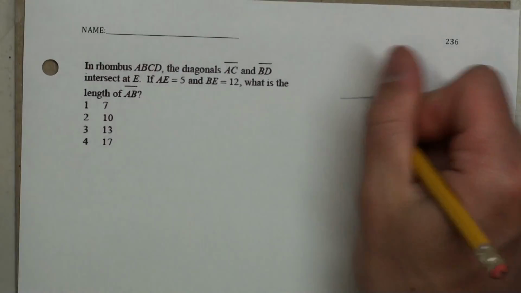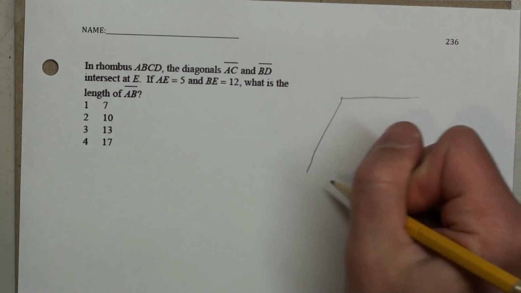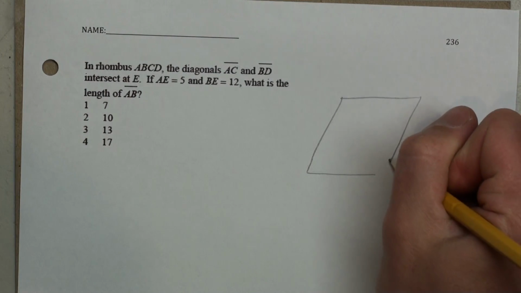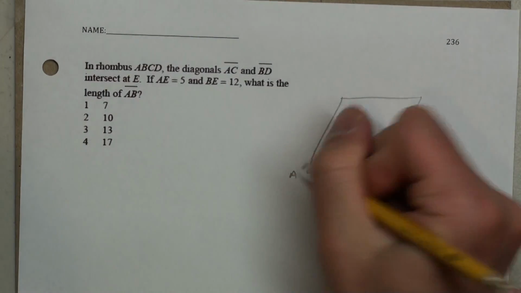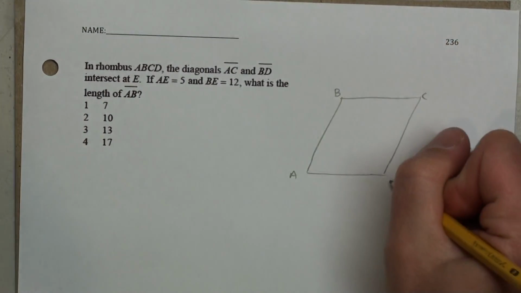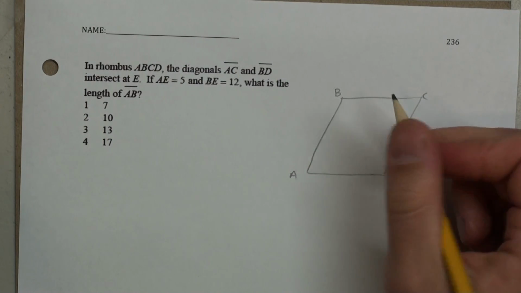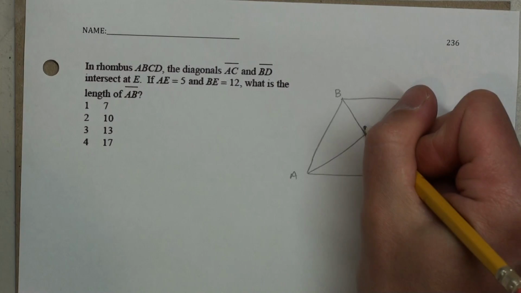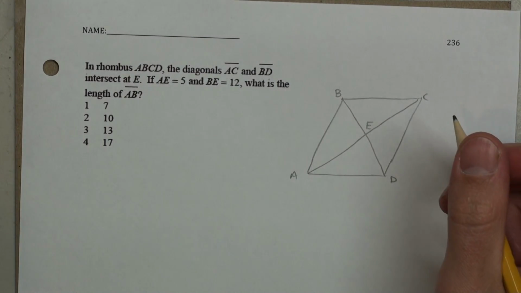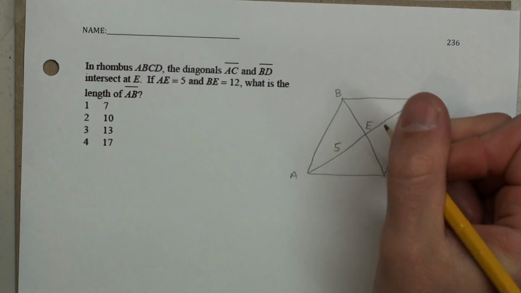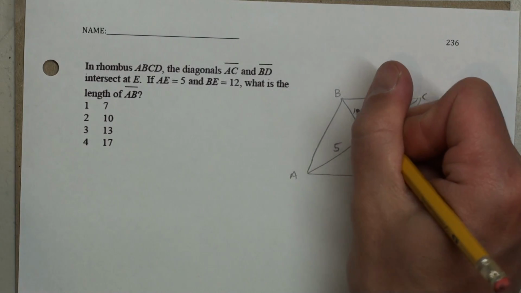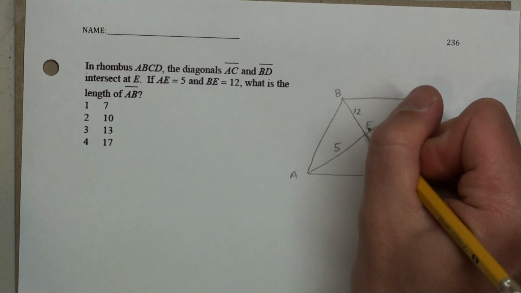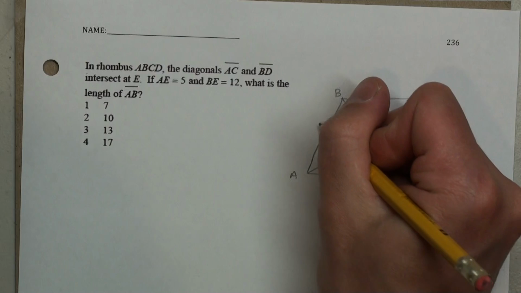In rhombus ABCD, AE is 5, BE is 12. What is the length of AB?